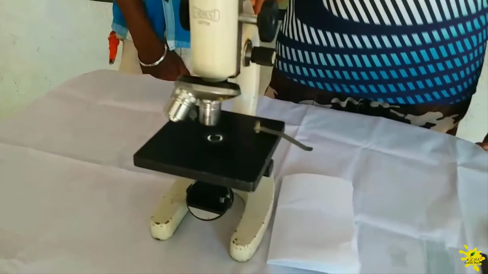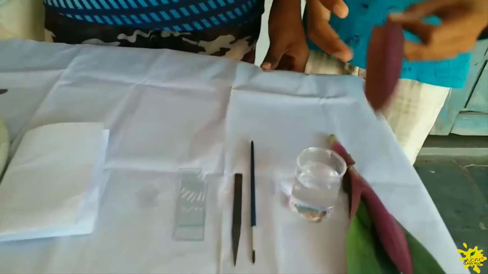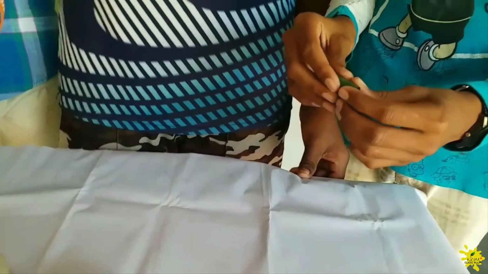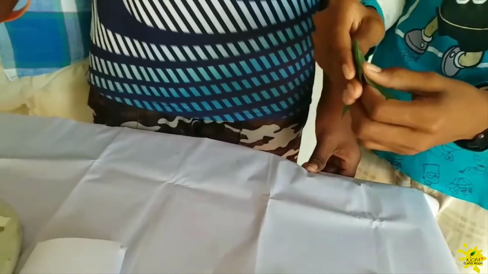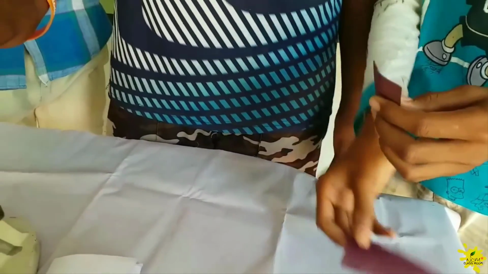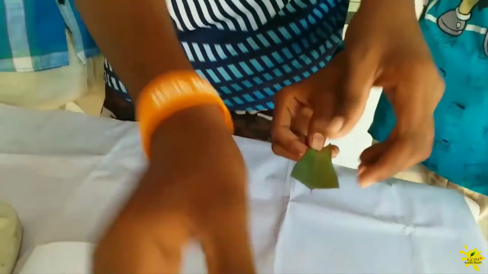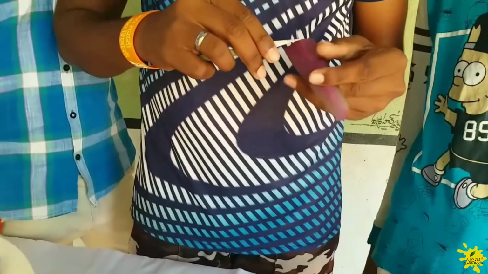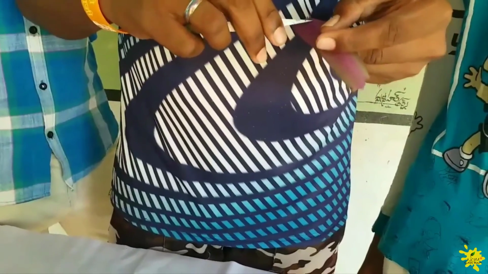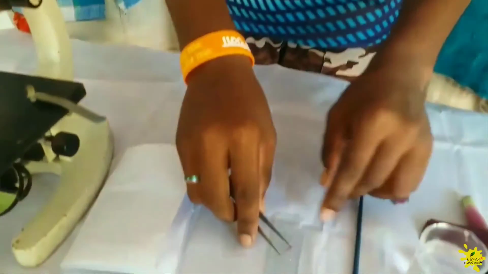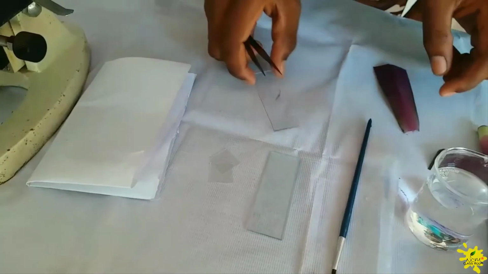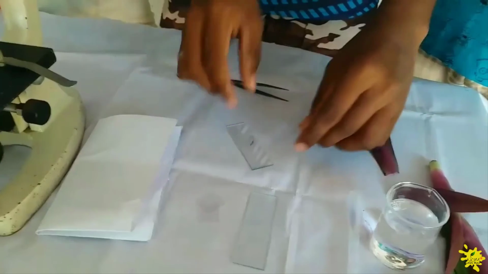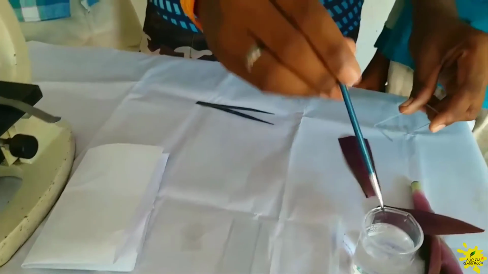Now take a leaf and tear it with a single stroke. You can get a peel. Now collect the peel carefully with the help of forceps. Slowly remove the peel and place it on an empty slide. Spread it and add some amount of water with the help of a brush.